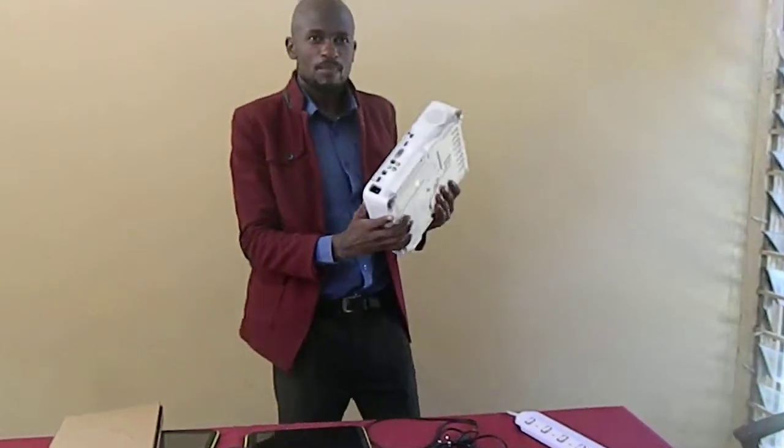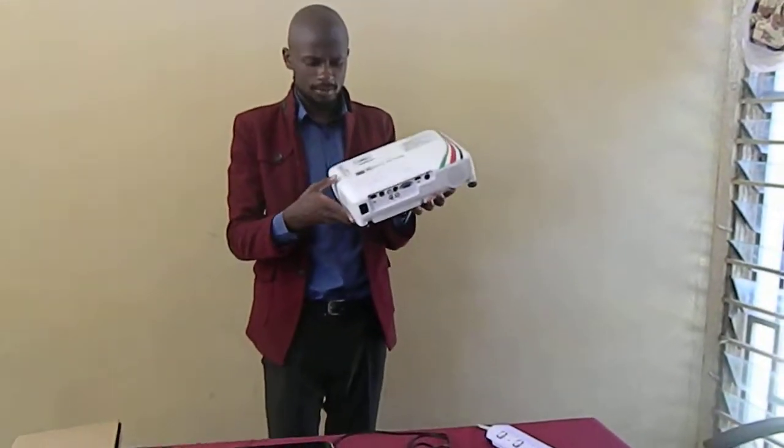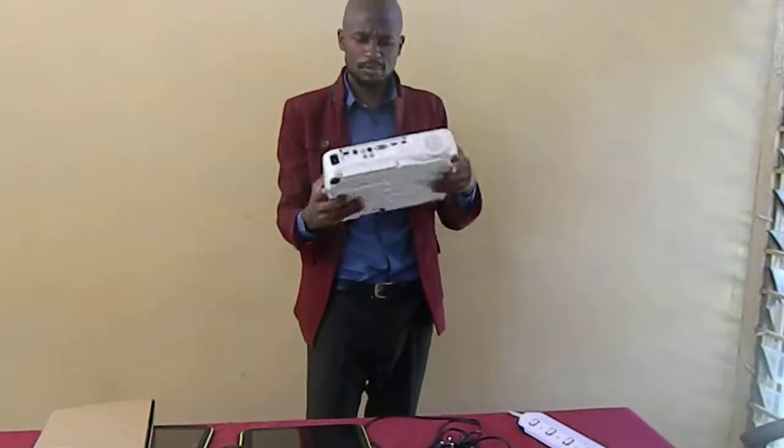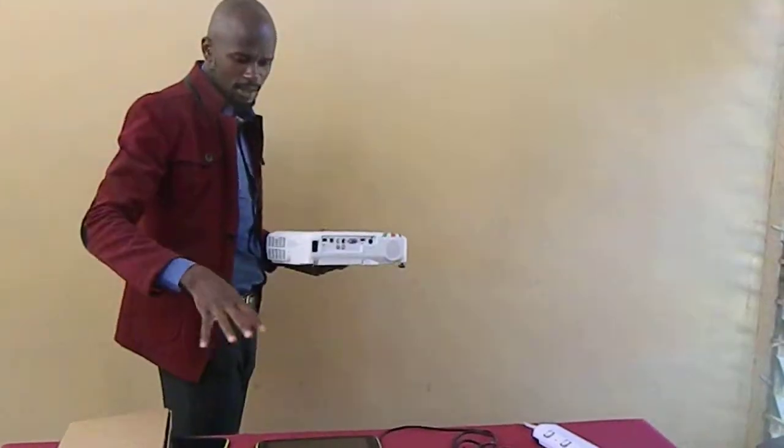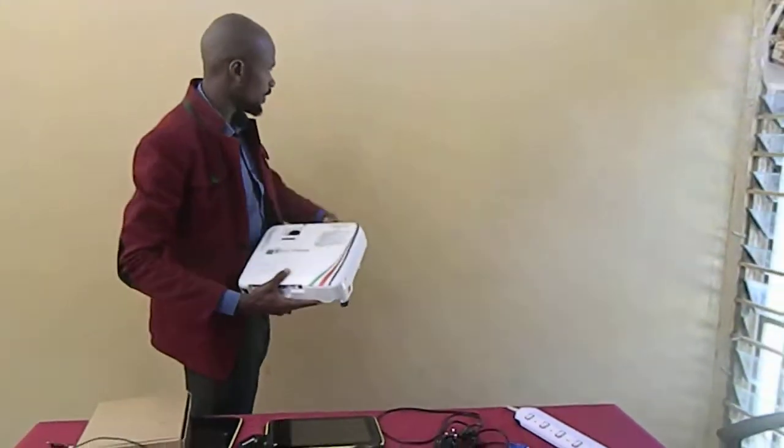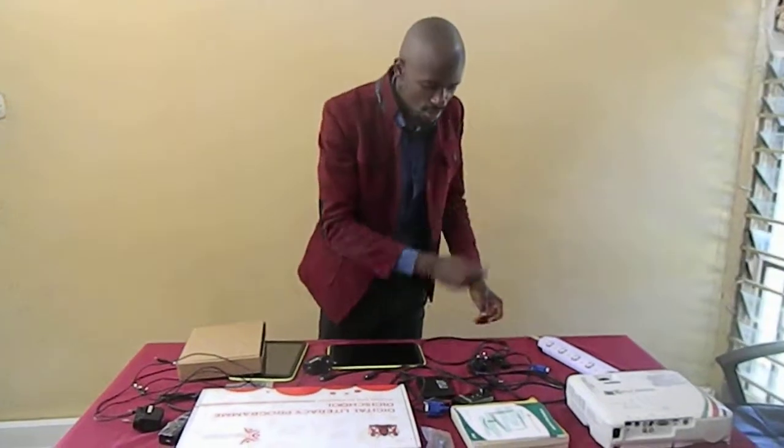The next thing that I will show you is this one, called a projector. Now this projector has different parts, and it's used to project the contents of your laptop or your teacher digital device on a whiteboard or a white wall, so that your pupils or your audience can see what's happening there. I'll show you other components about it, how it's used, how it's turned on and everything. But let us just go through these components before we embark on that.